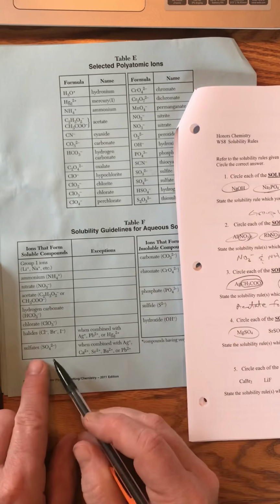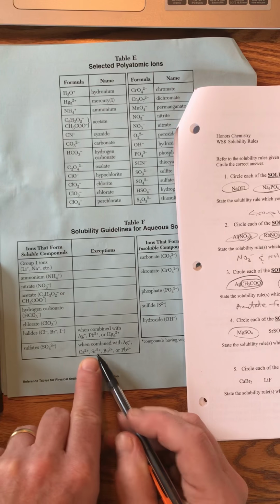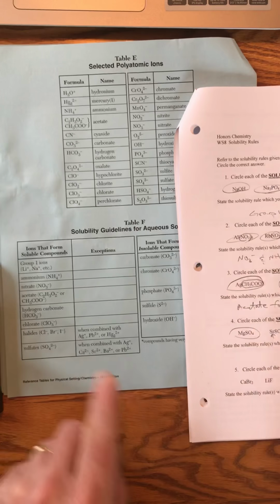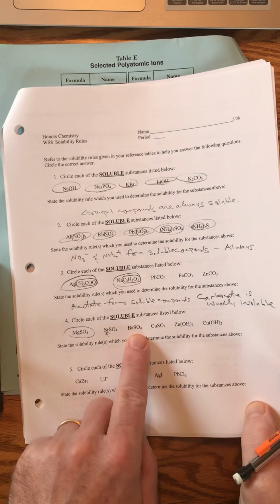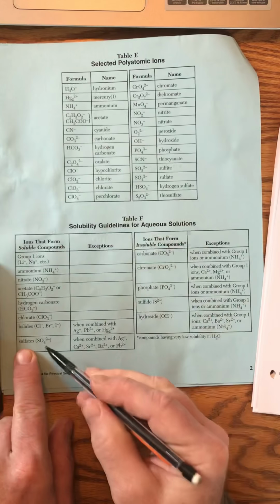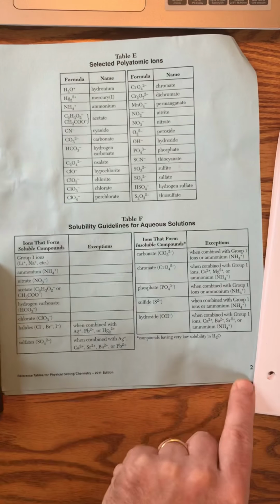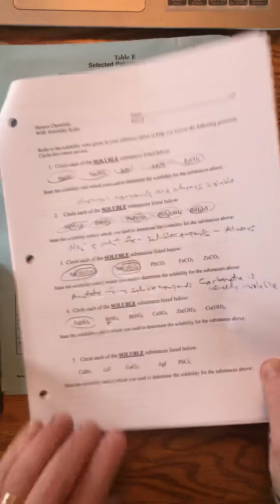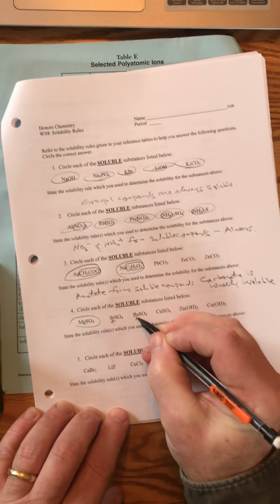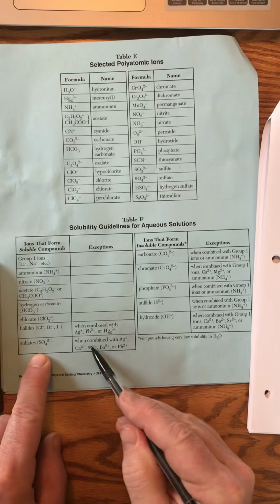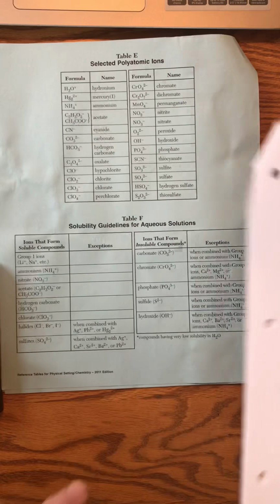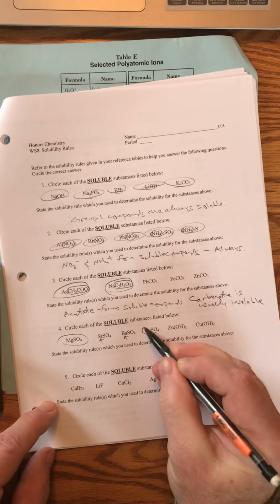Here's a sulfate. Sulfate, oh, but strontium is an exception. That's not going to dissolve. So strontium sulfate would not dissolve. Sulfate with barium. Here's sulfate. Barium's another exception. Barium sulfate would not dissolve. Here's another sulfate with copper. Sulfate. Copper's no exception. Copper 2 sulfate will dissolve.